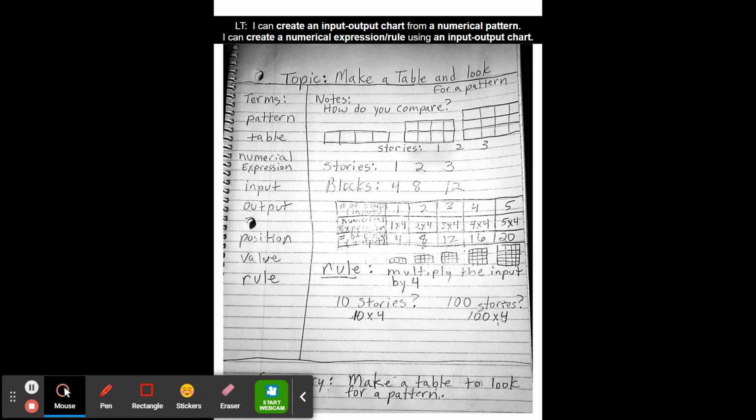And if it was 100 stories, I did the hard part. I wrote the numerical expression, 100 times 4. You can solve that yourself. So I just want to remind you that when you have a numerical pattern, you can create an input output chart to help you determine the pattern and understand the pattern more deeply. You can also create a numerical expression or a rule using the input output chart. And those are our learning targets for today.